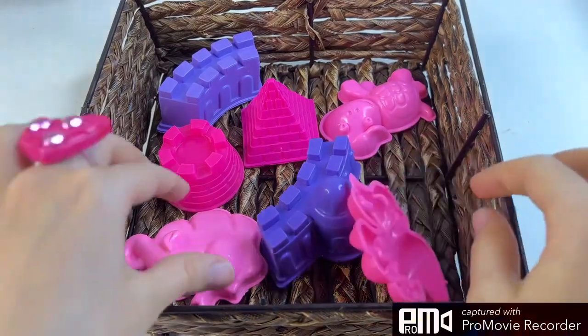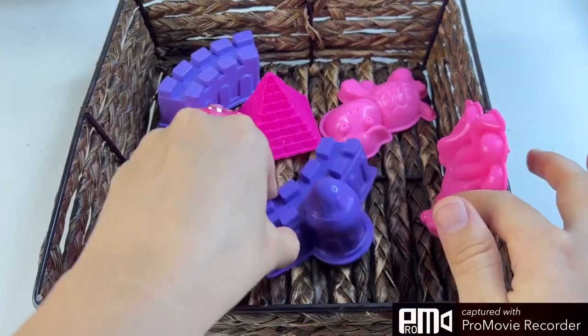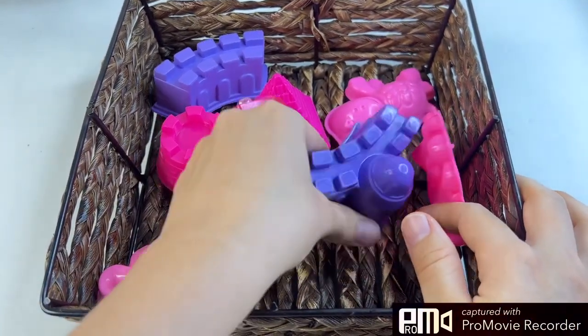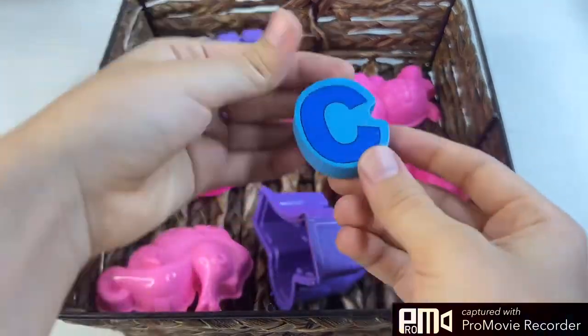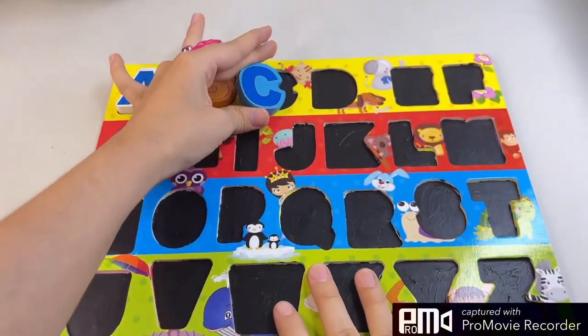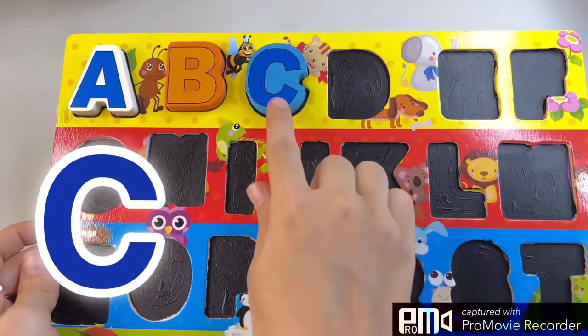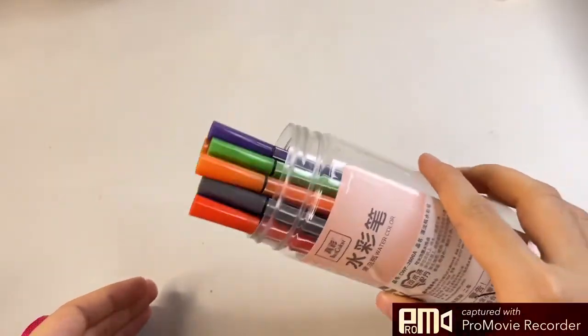Let's find letter C. Not here. Not here. Oh, I think it's here. Wow! Here we have the letter C. C for car, C for cat, and C for candy.